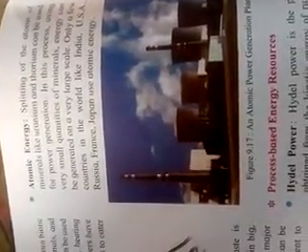Then atomic energy. Splitting of the atoms of minerals like uranium and thorium can be used for power generation. In this process, using a very small quantity of minerals, energy can be generated on a very large scale. Only a few countries in the world like India, USA, Russia, France and Japan use atomic energy.